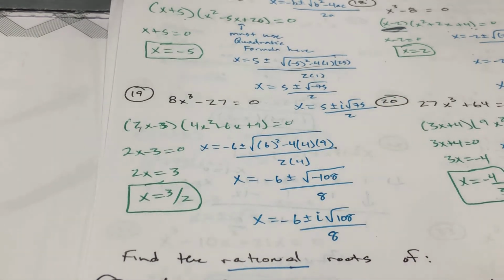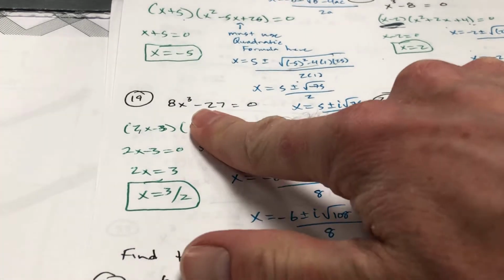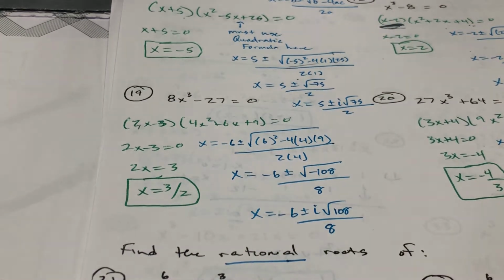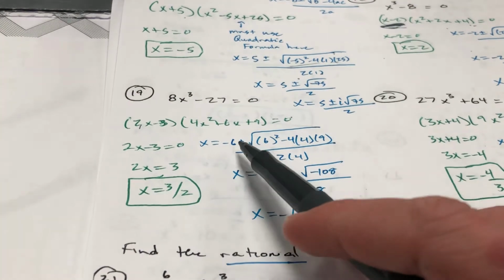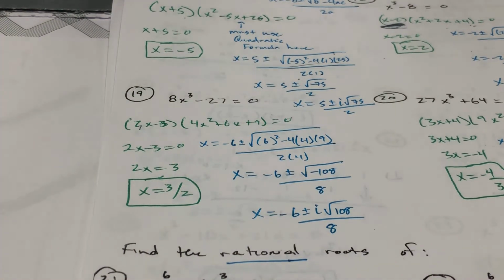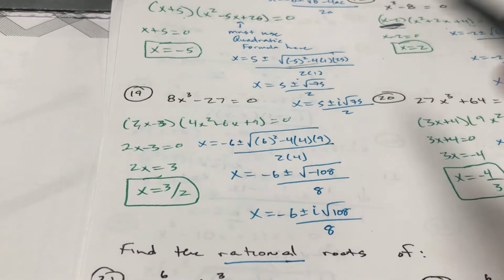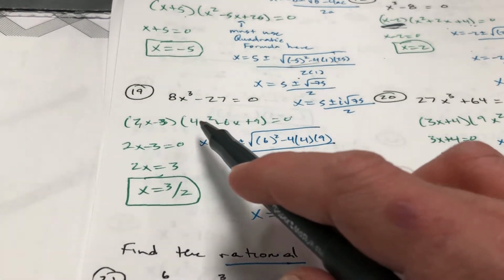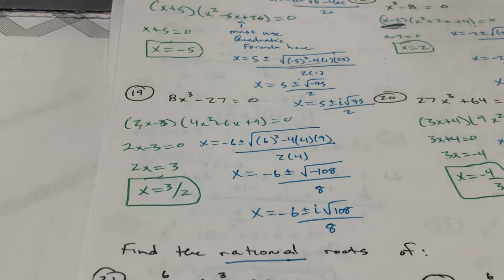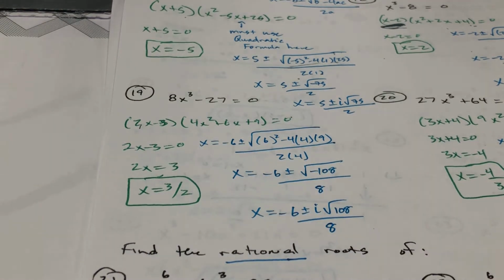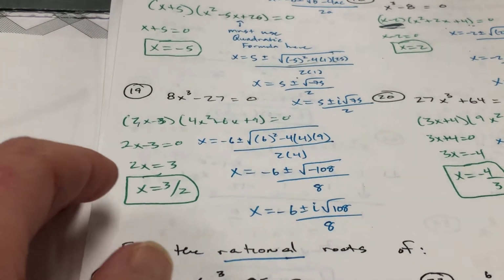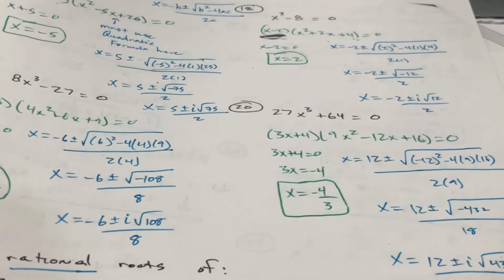All right. 2x minus 3 is 0. x is 3 over 2. Then I'm going to use the quadratic formula here. x equals negative b plus or minus the square root of b squared minus 4 times a, which is also 4, times c, which is 9, all over 2 times a. Again, a is 4. 36 minus 144 is negative 108. That is negative 6 plus or minus i root 108 over 8. Again, we don't need much simplifying this year.